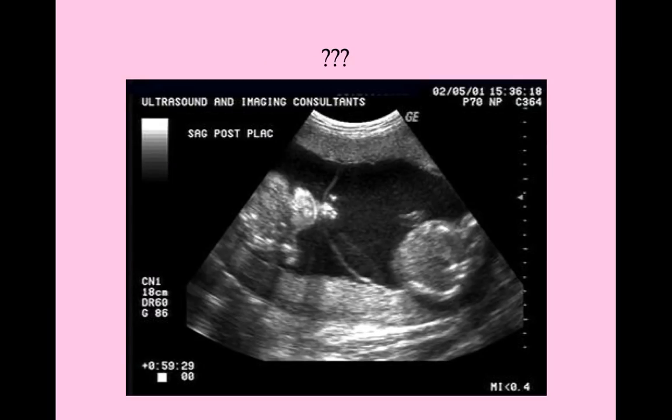So what is this? I'm asking you here. You can pause it if you want, zoom in. What kind of twinning is this? So first question, is there an inner twin membrane? You see your two fetuses here. Is there an inner twin membrane? If the answer is yes, you know it's diamniotic.